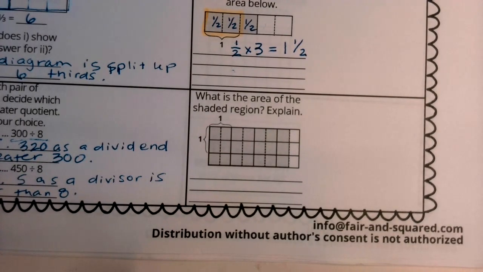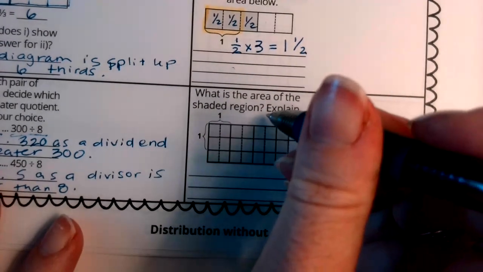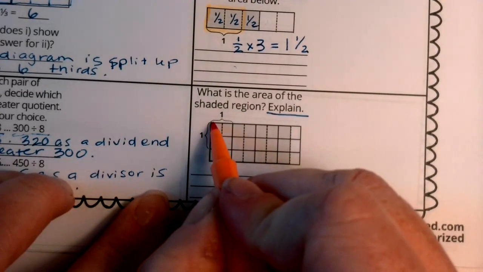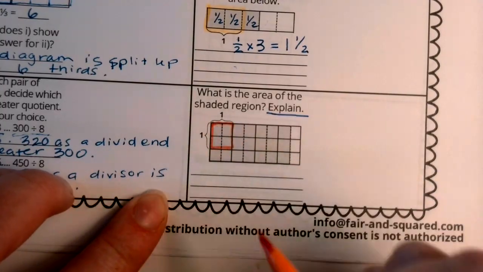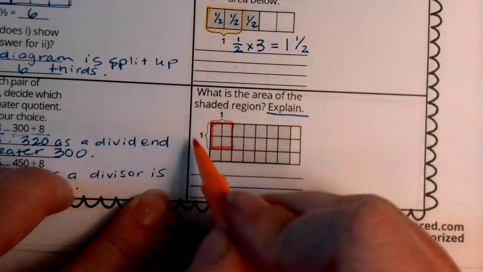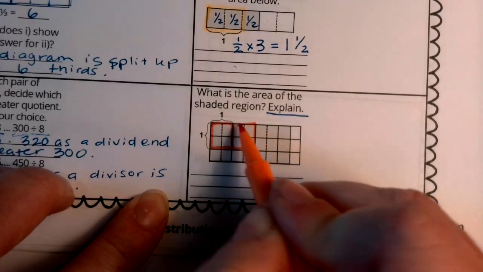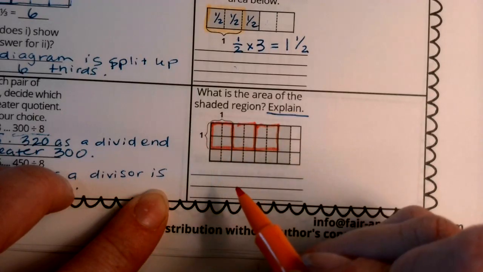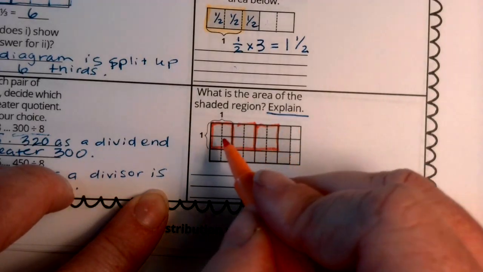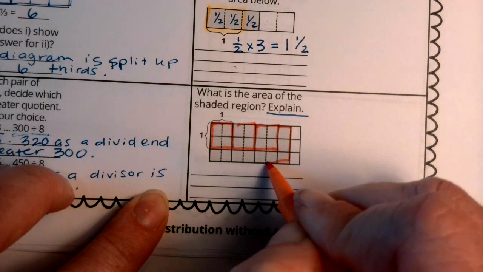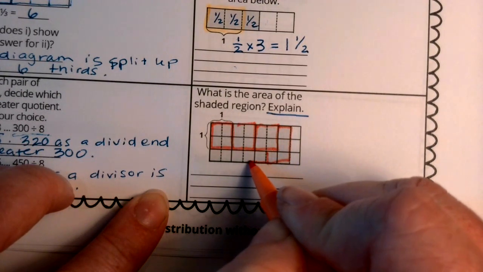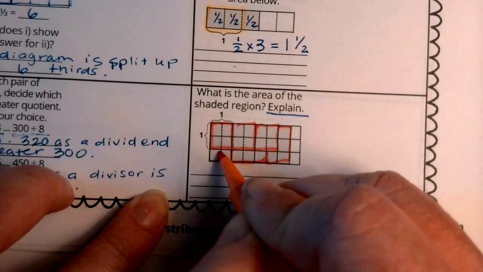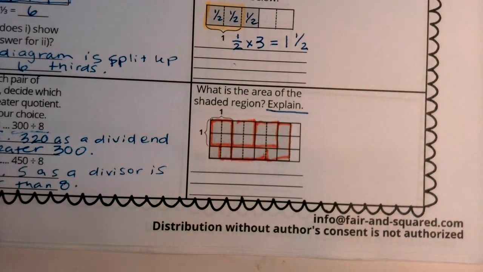What is the area of the shaded region? And this one does tell us to explain, right? So notice the key. I am told that this equals 1. So if this equals 1, I have 1 there, 2, 3, and how many of those equaled 1? 4 of those equaled 1. So I have 3 so far, but wouldn't I have 4 here? And then 1, 2, 3, 4, 5 here. Actually, 1, 2, 3, 4. Here we go. 5 here, and then I've got 1 little extra, don't I?